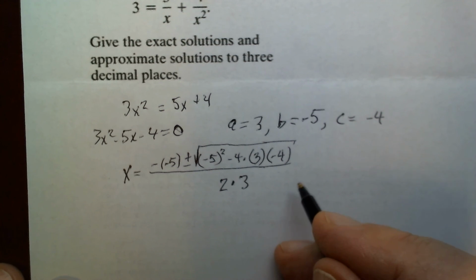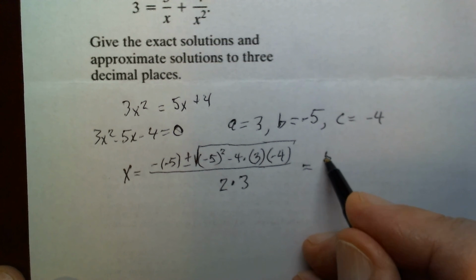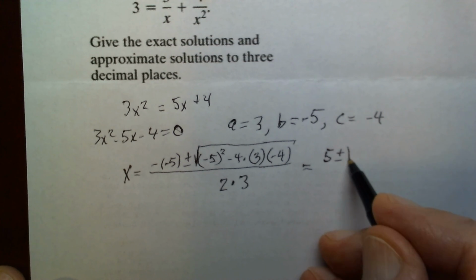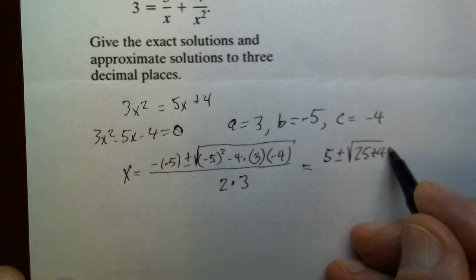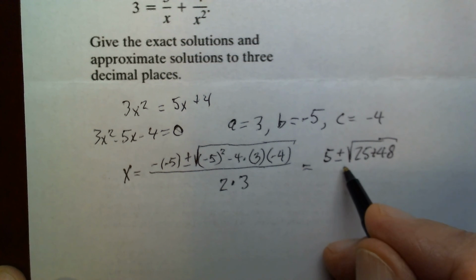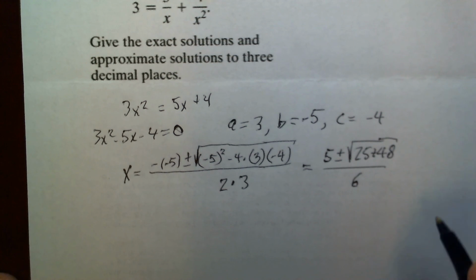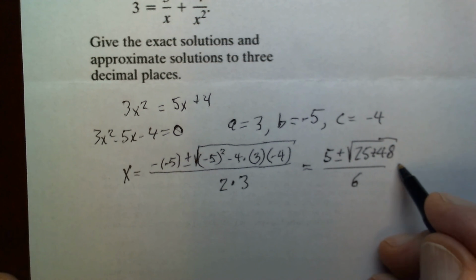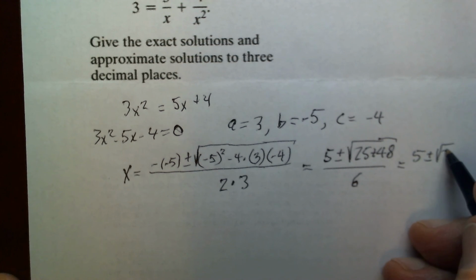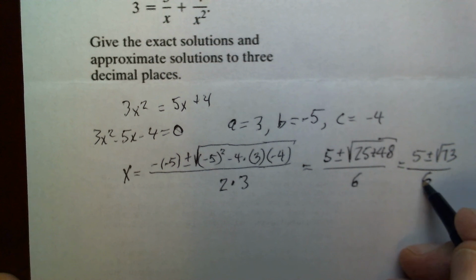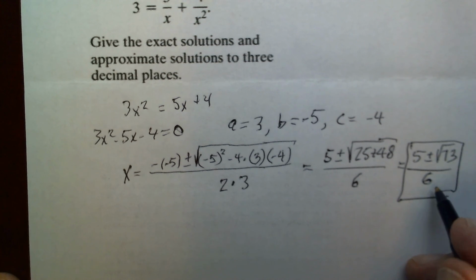And so that will be equal to minus -5 is 5, plus or minus the square root of 25 plus 48, divided by 6, or 5 plus or minus the square root of 73 divided by 6. So these are the exact solutions.